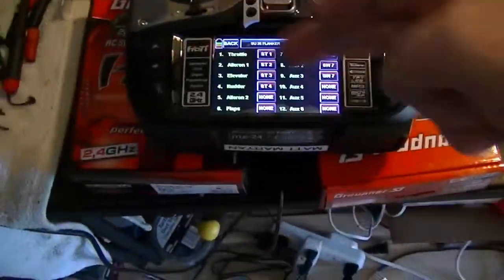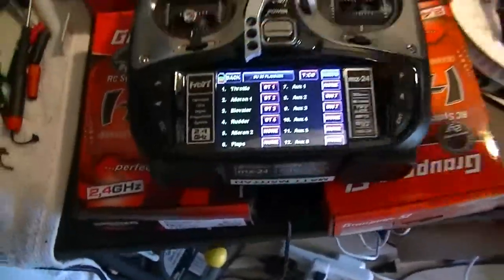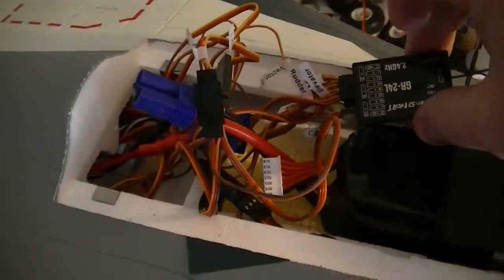So essentially now those two channels work, but I can still shut it off. I don't have the airplane plugged in, so it's going to blink, but hopefully that gives you guys an idea. It's fairly simple once you understand it.